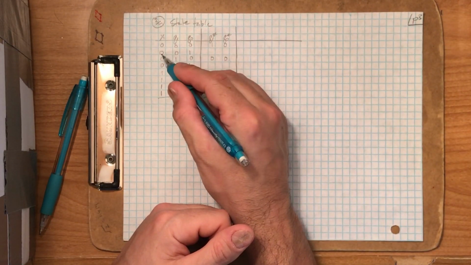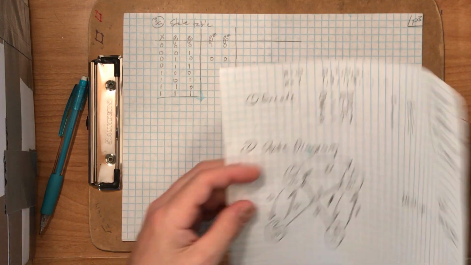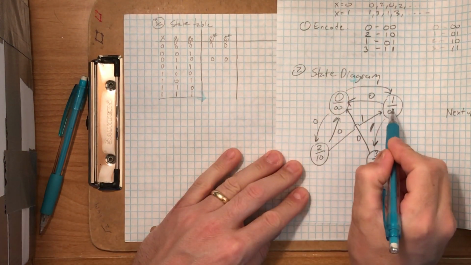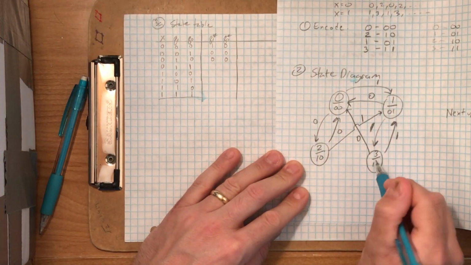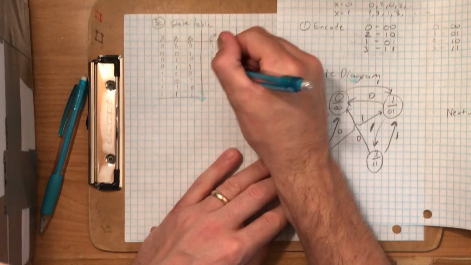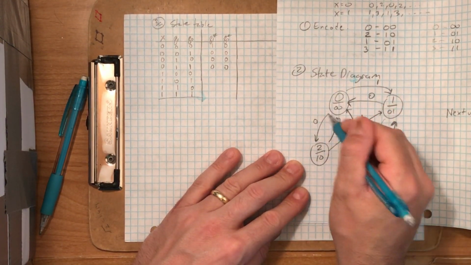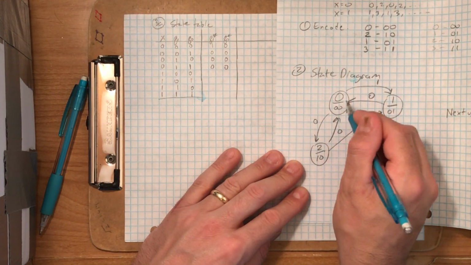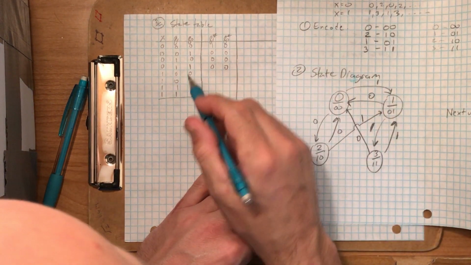If we're in state 1 and we get a 0, we go back to state 0. Pull this up here. You can see it. If we're in state 3 and x is a 0, we go back to 0. Remember, these are our X values here. Inside is the state and the output. And in this case, the output and the state are the same. We're just encoding it into binary.